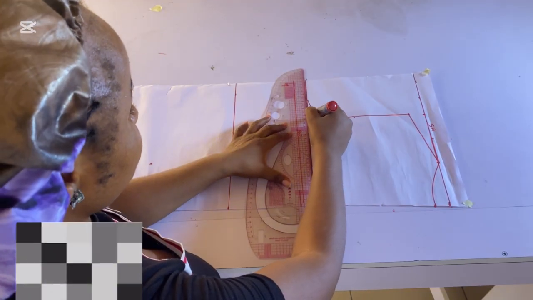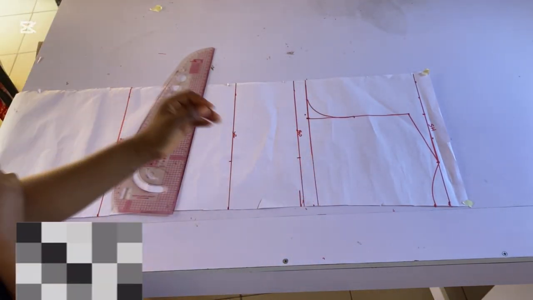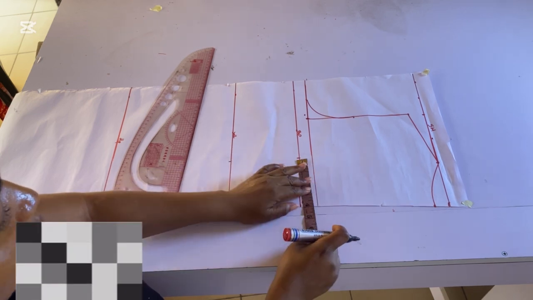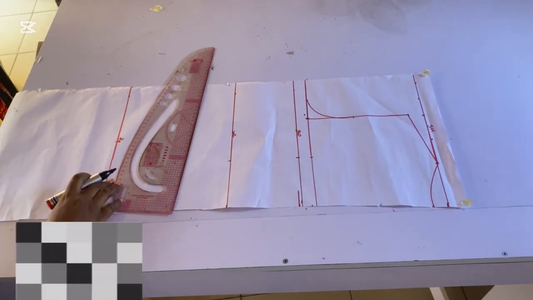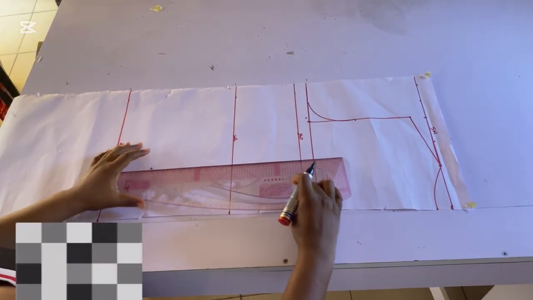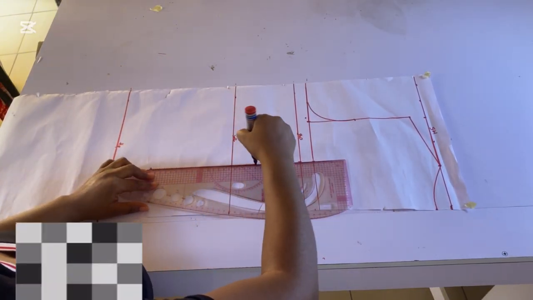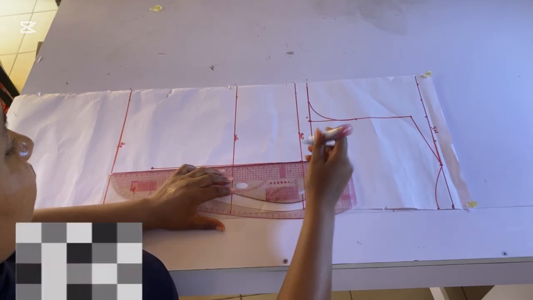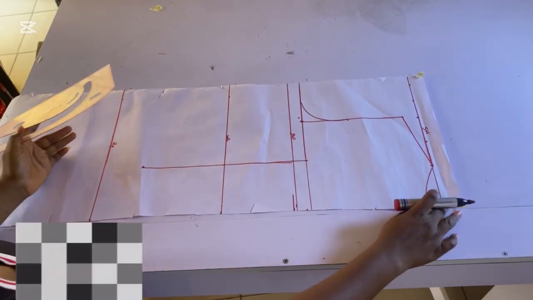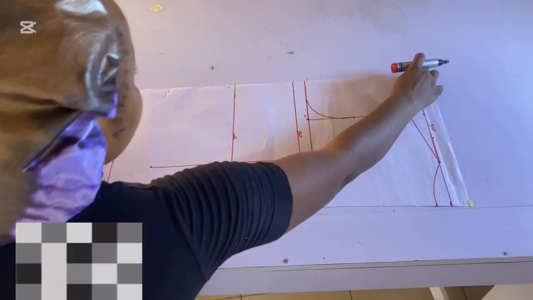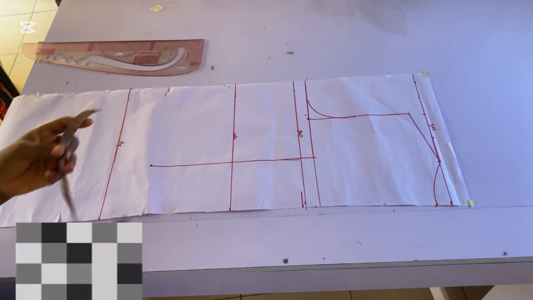As I said earlier, I'll be inputting half of my nipple to nipple, which is 4 inch, on my chest line, like so. So when I'm done, I'll connect all the lines together like this, as you can see me doing.